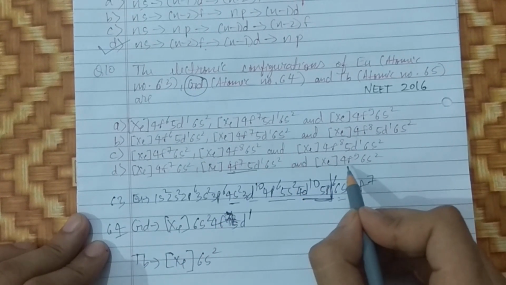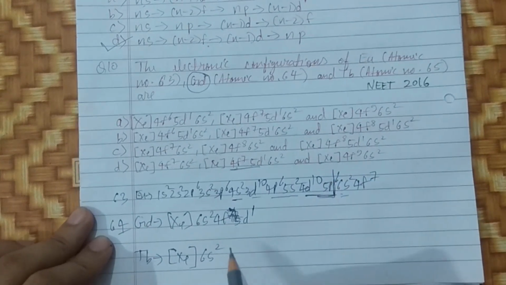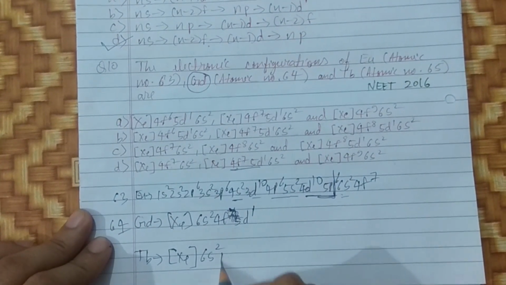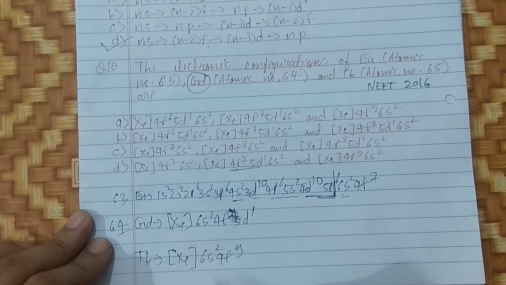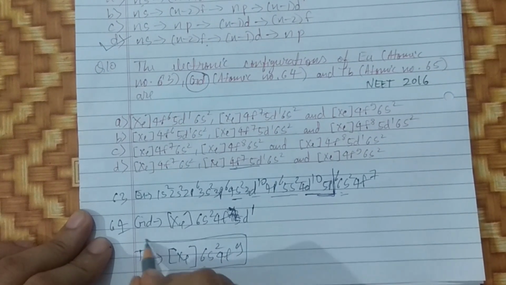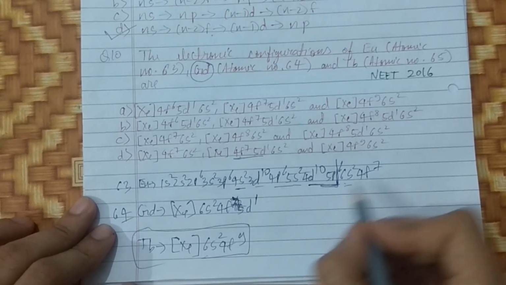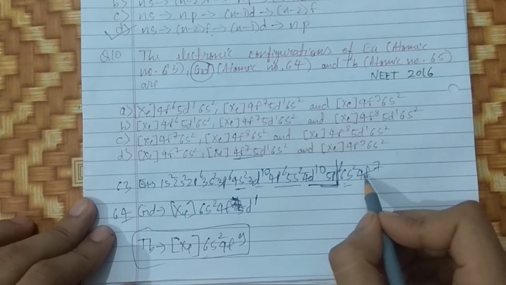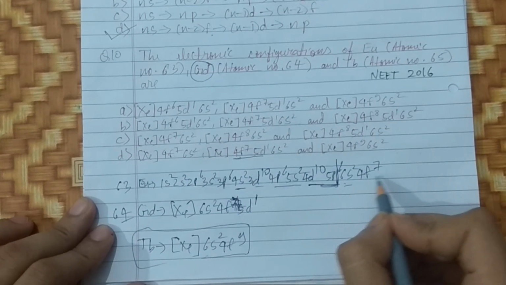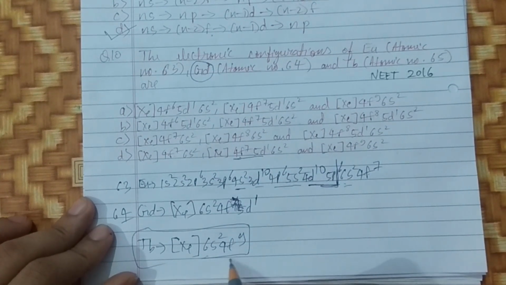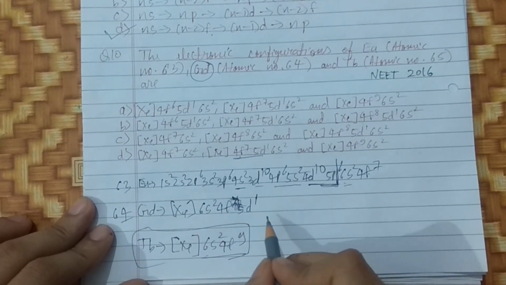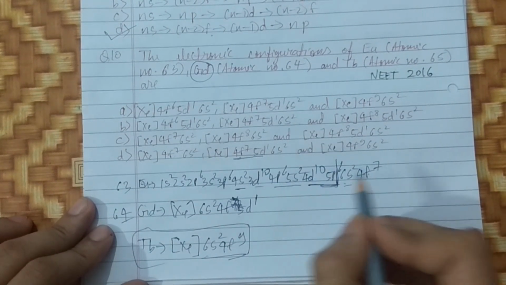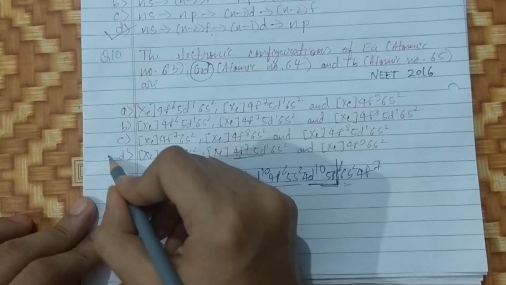But let's write for Tb as well. In case of Tb, 6s2 4f9 will be the electronic configuration because it is not an exception, right? Similarly to Eu, whose electronic configuration was 6s2 and 4f7, it has 6s2 and 4f9. Just Gd was the exception. That's why this question was asked in NEET 2016, and D is the correct answer.